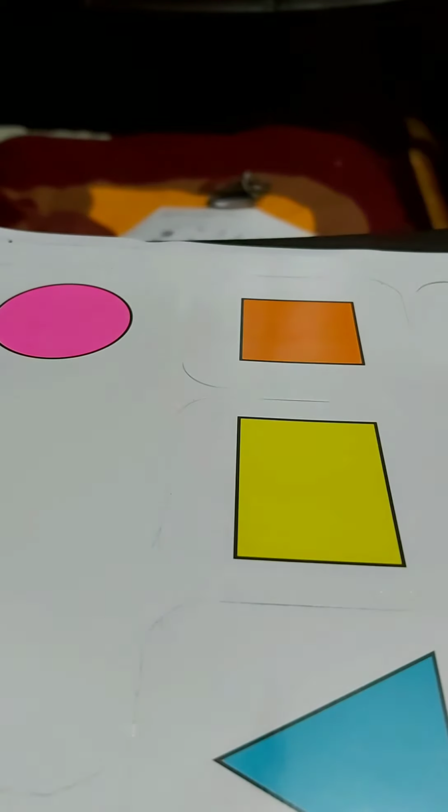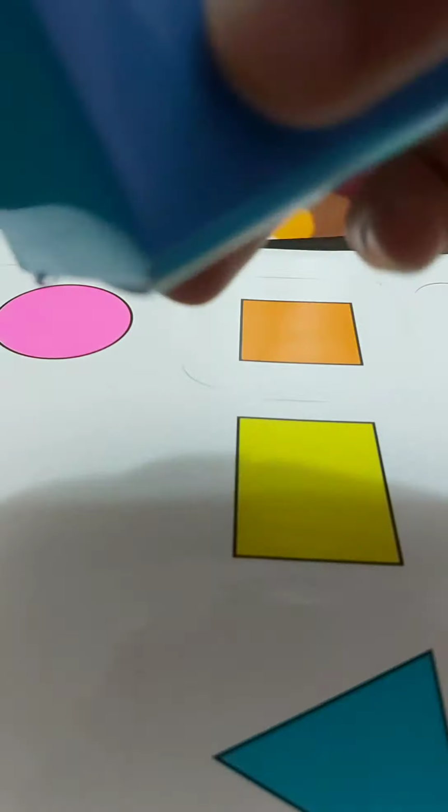Okay, if we want to talk about 3D shapes, we are going to talk about shapes that we can feel, touch and see. Like this. This is a 3D shape. This is a cube. We can feel it, I can see a cube, and touch. I touch like this.